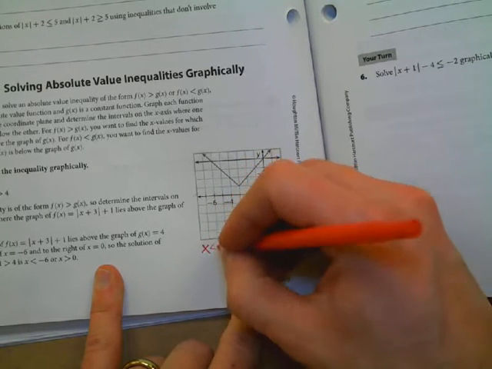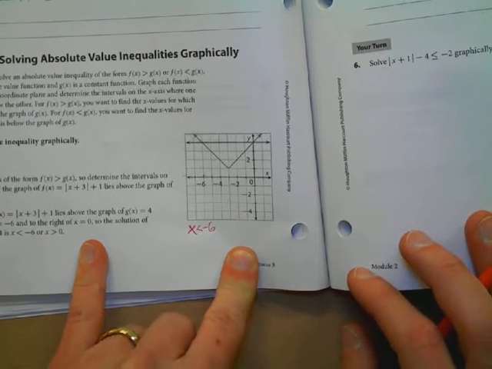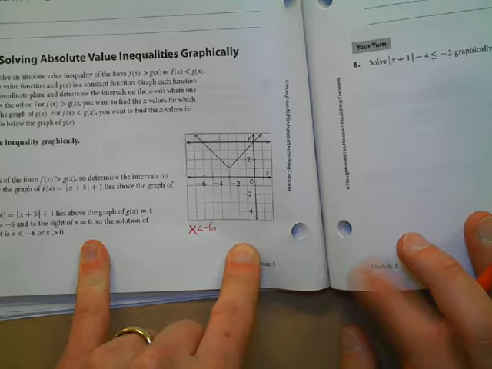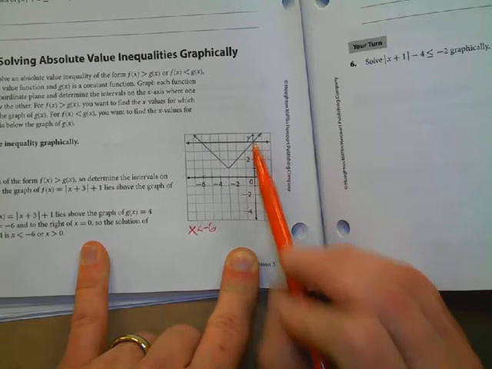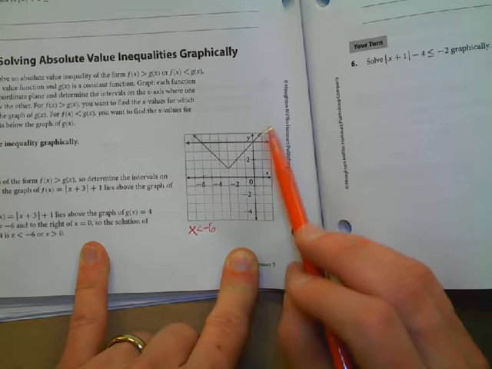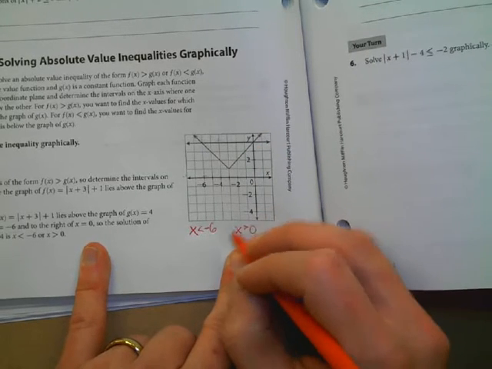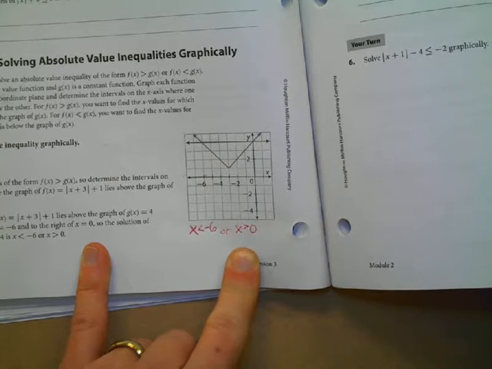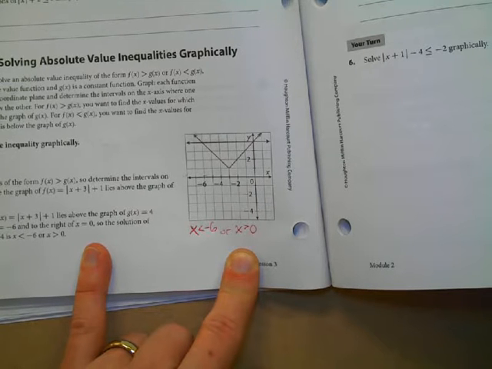Okay. Where else? What other x values will the absolute value be greater than the line there? Greater than 0, right? Because at 0, again, the absolute value function starts to be higher than that horizontal line. And so yes, for x values greater than 0 as well. So we have two solutions. Either x is less than -6 or x is greater than 0. Okay, x is less than -6 or x is greater than 0.